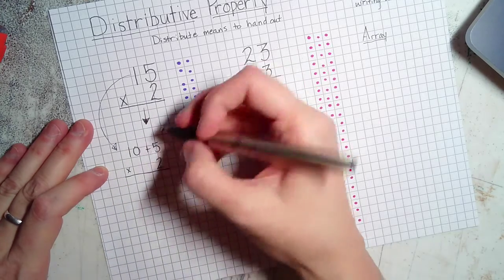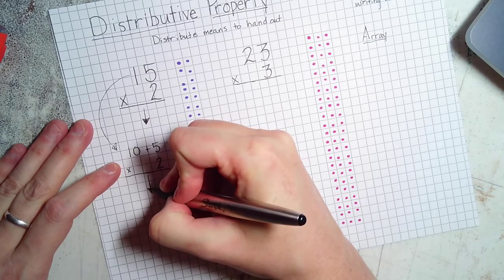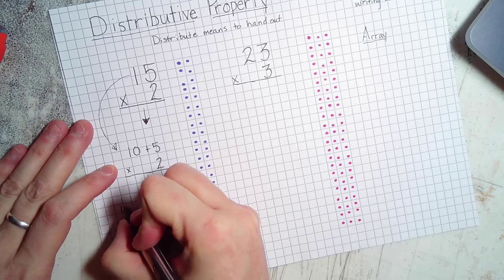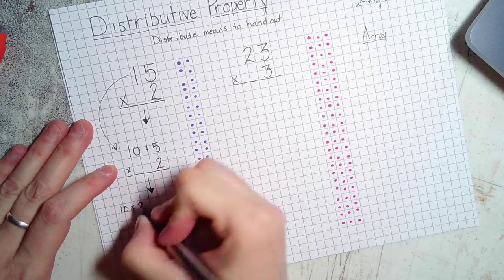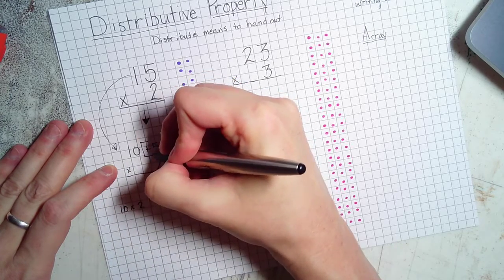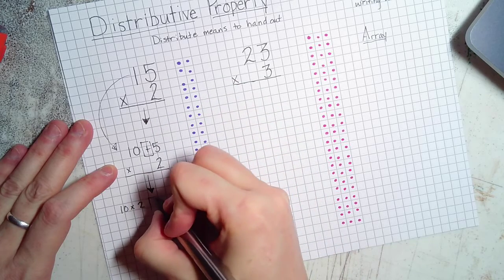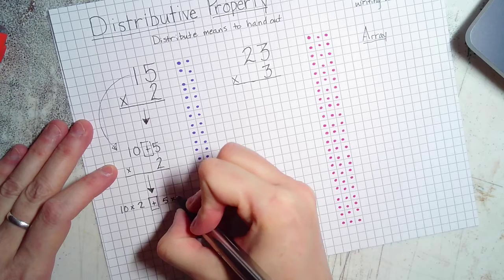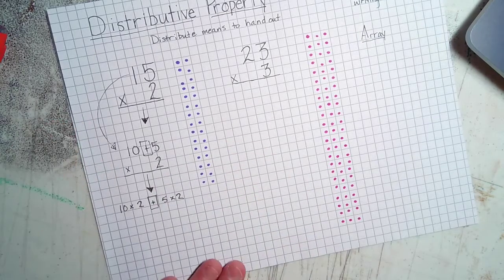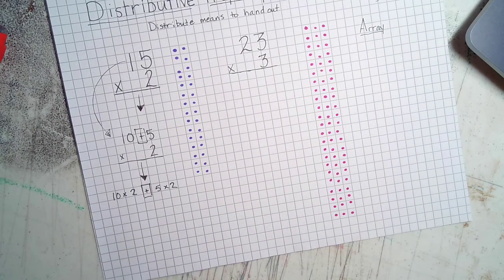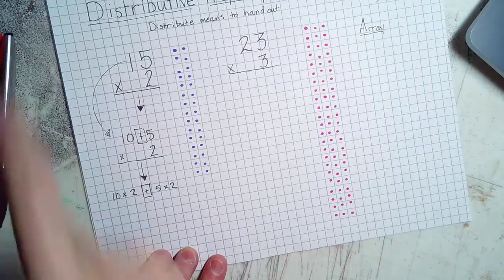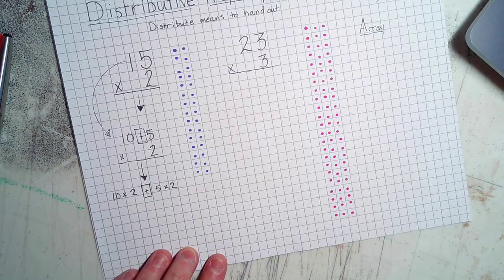So what this means is I'm going to add together 10 times 2, and see, I've got my addition sign, so I would put it here, and we would add 5 times 2. Okay, now that seems a little complicated, but what I'm really trying to show you is that the 2 must be multiplied to all numbers.